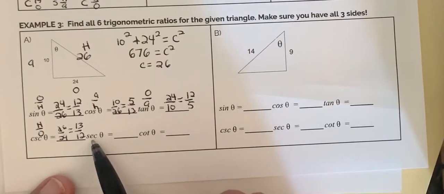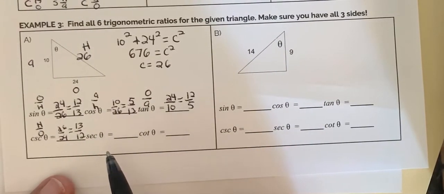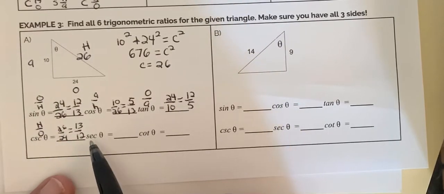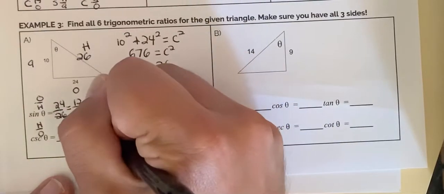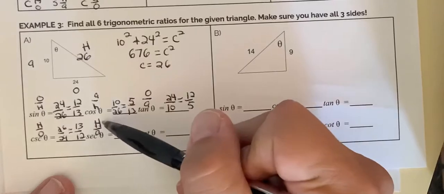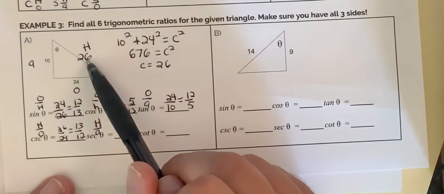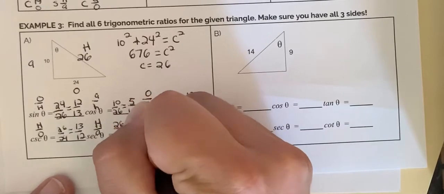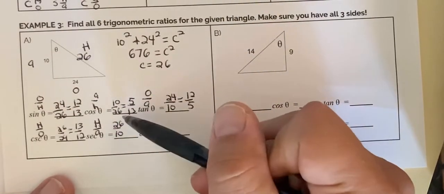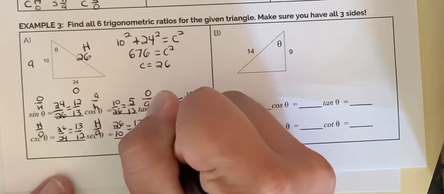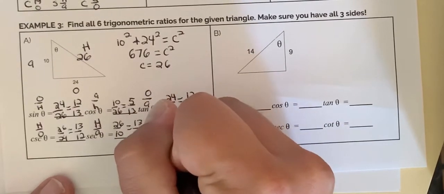So here, the secant of theta, so Cho was cosecant, hypotenuse over opposite, and then Sha, so the secant is the hypotenuse over the adjacent. So hypotenuse is 26, adjacent is 10. And then simplifying that, 26 divided by 2 is 13, 10 divided by 2 is 5.